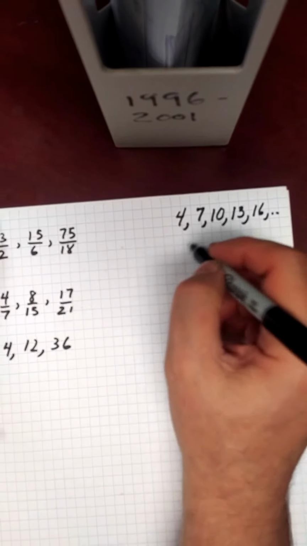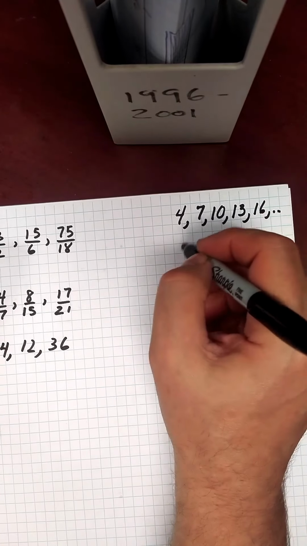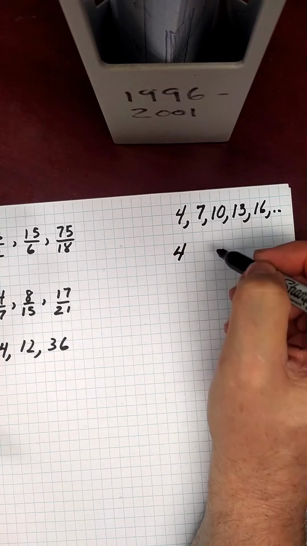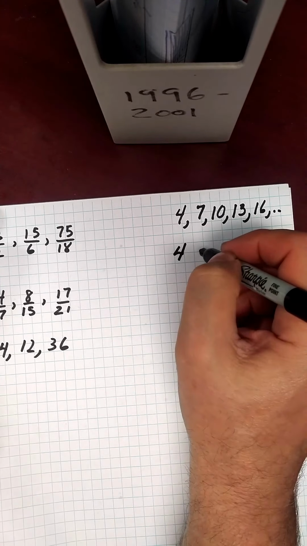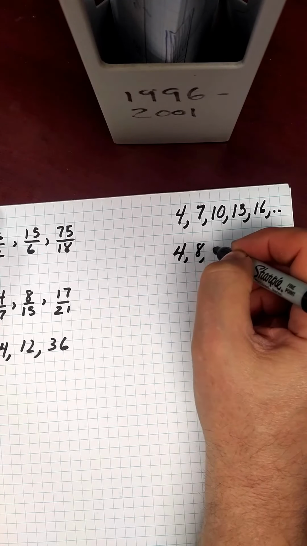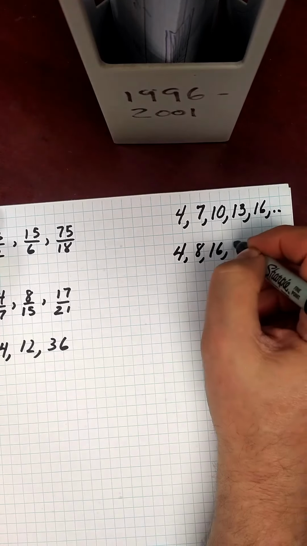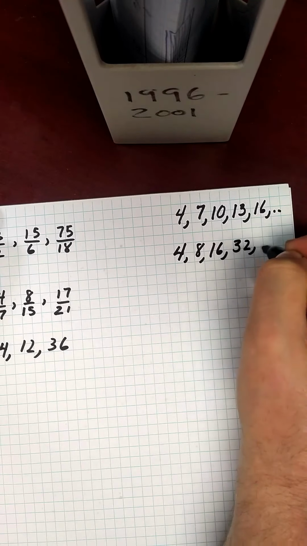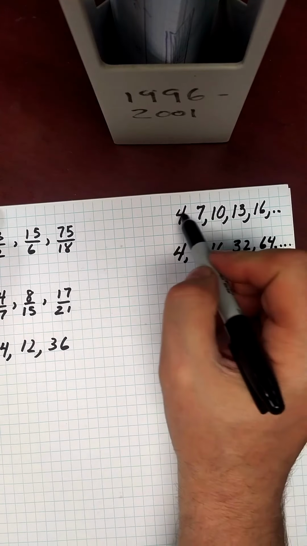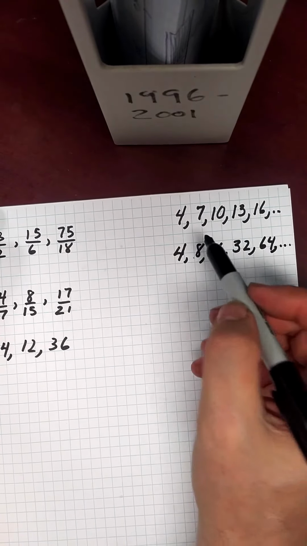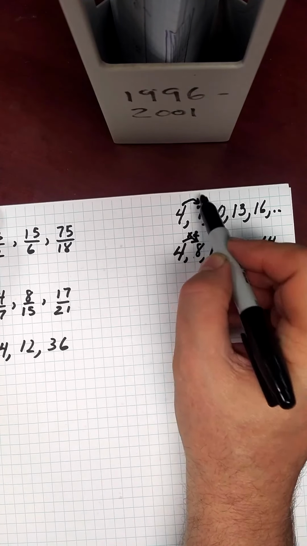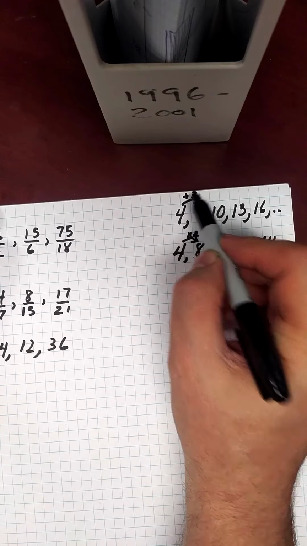When we have a geometric progression, we'd start with a number, for instance, 4, and then we would multiply by a particular number. So let's say I'm going to do 4 times 2. So 4 times 2 is 8. 8 times 2 is 16. 16 times 2 is 32. 32 times 2 is 64. And it would just continue. So this is an arithmetic. This is a geometric, where every time we go, we multiply by 2. Here, we're only adding each time.